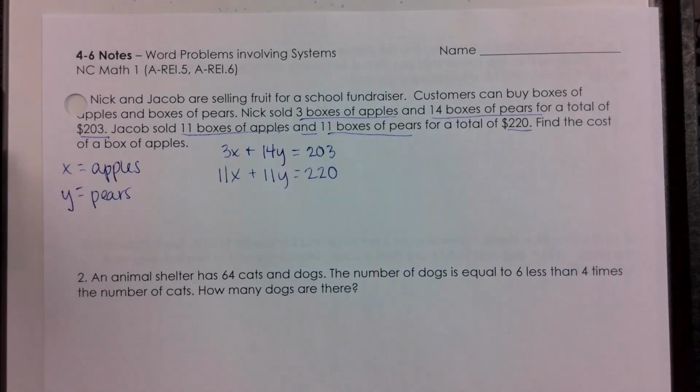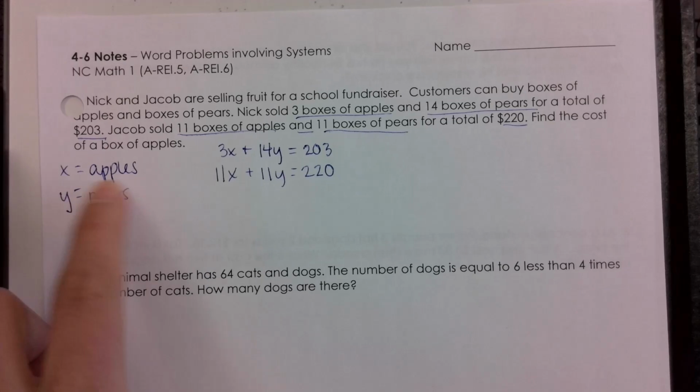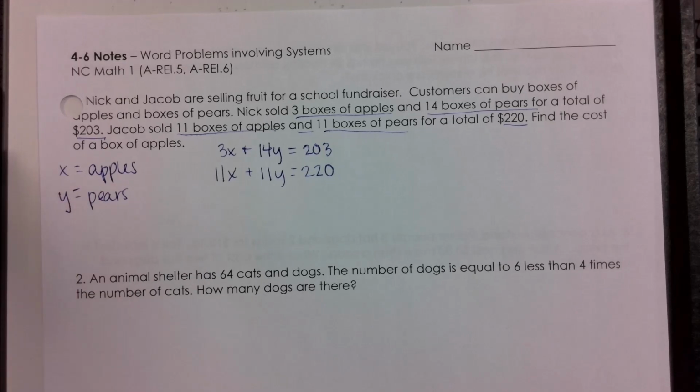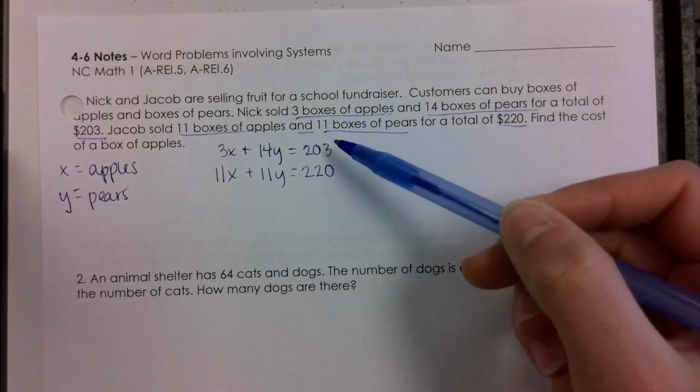So we've got to find the cost of a box of apples. When we solve, we're going to want to get what x is, whatever x is. That's going to be our answer. Like we've been writing our answers in order of pair, right? When it comes to word problems, they're going to be very specific and they're going to be tricky and sneaky and try to make you get it wrong. So you've got to read the problem again once we get our answer and give them exactly what they're asking us for.